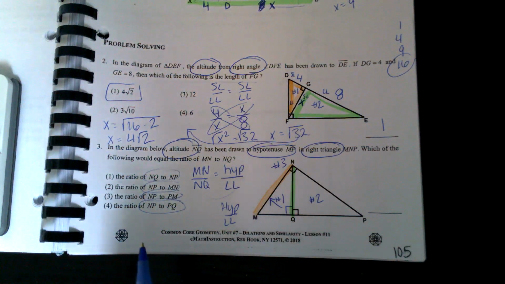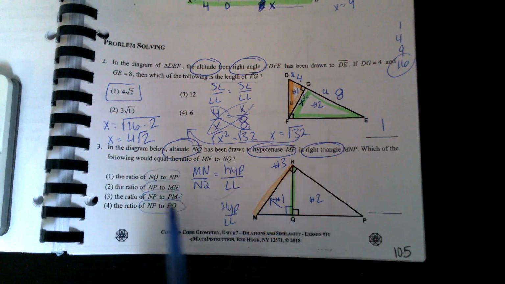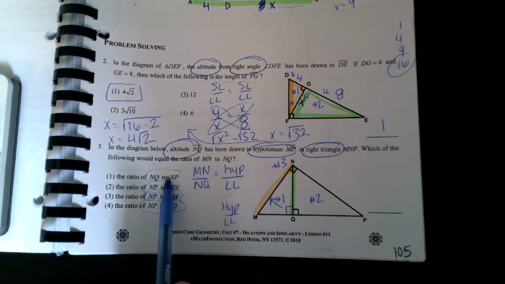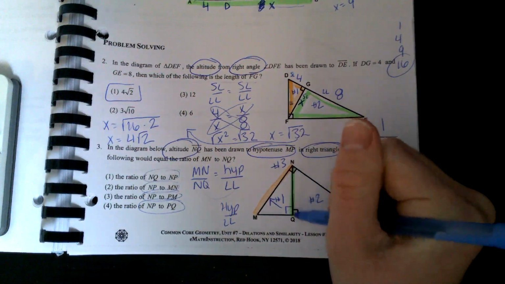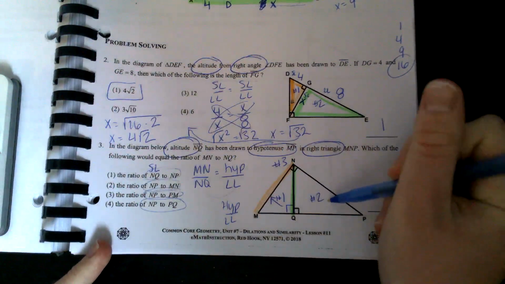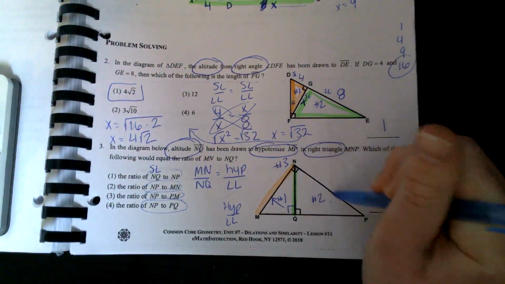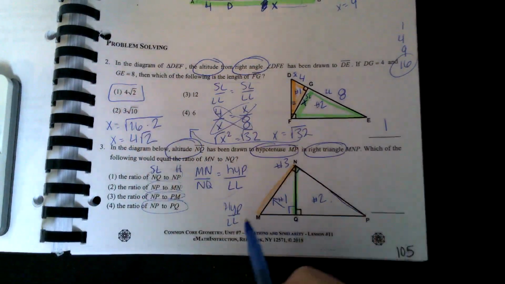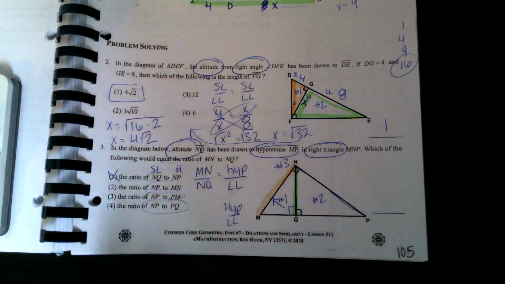Okay, so let's look at NQ over NP. So now NQ is the shorter leg of triangle number 2, and NP is the hypotenuse. But since it's not hypotenuse over long leg, that can't be our answer.